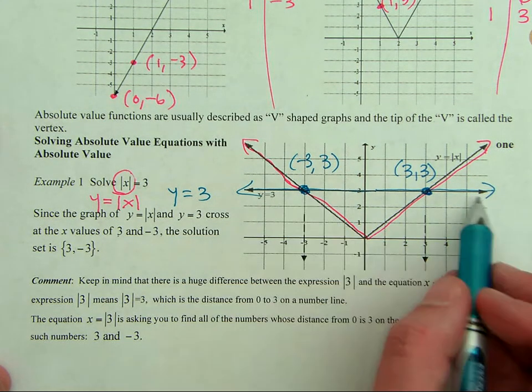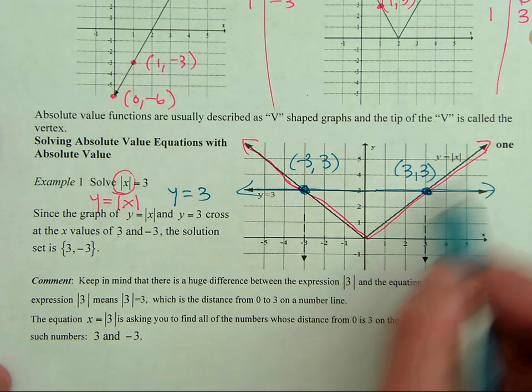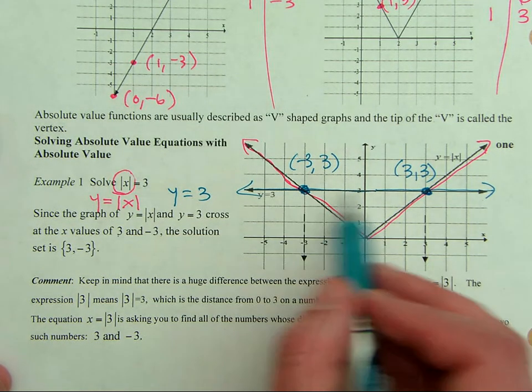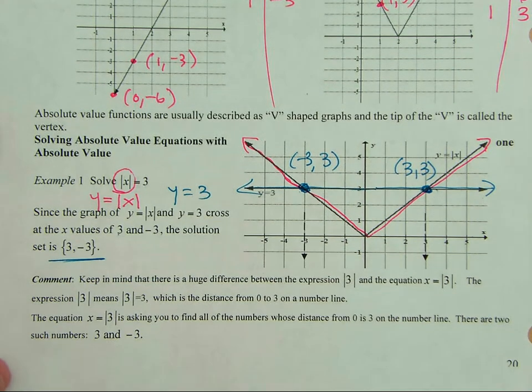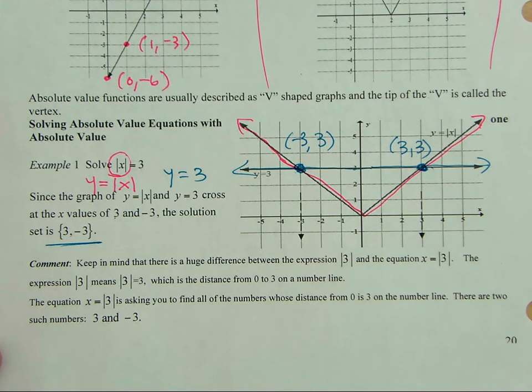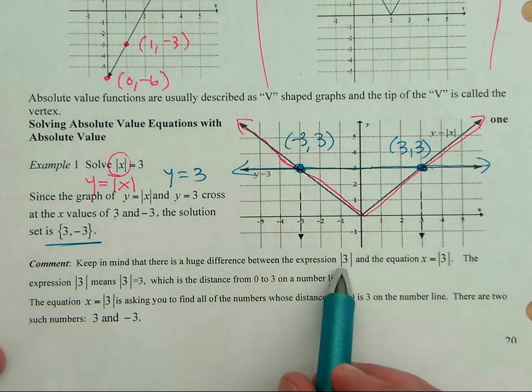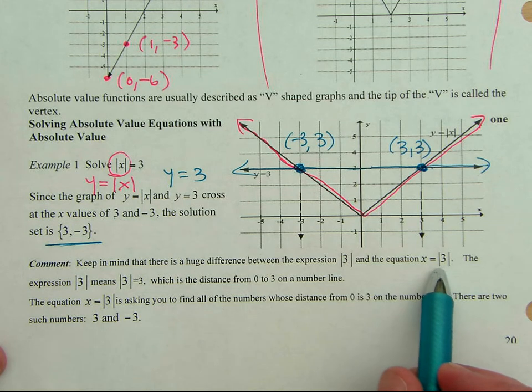So that's where these two different equations, the graphs of the equations, I should say, intersect. And the points of intersection are the solution. So the solution set is 3 and -3. That is what satisfies the equation. Okay, so keep in mind here that there's a huge difference between the expression, the absolute value of 3, and the equation x equals the absolute value of 3.